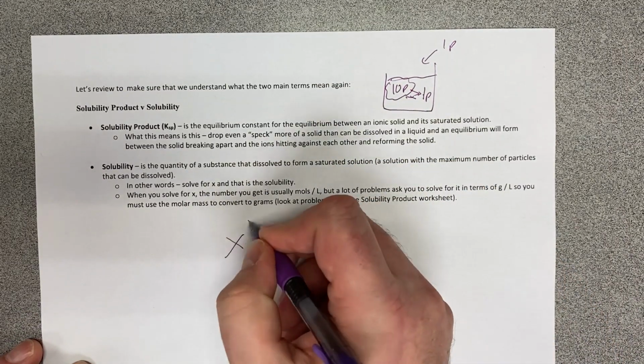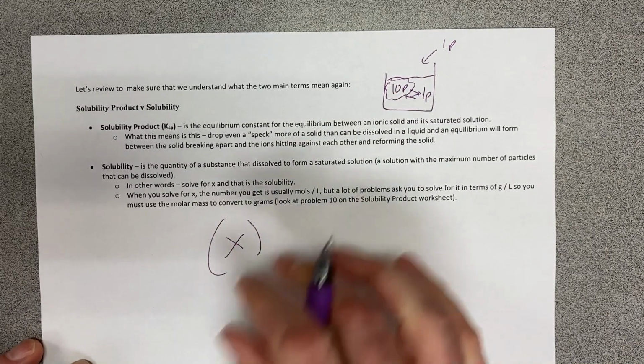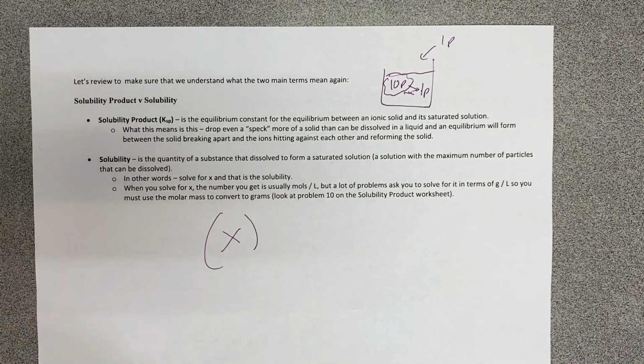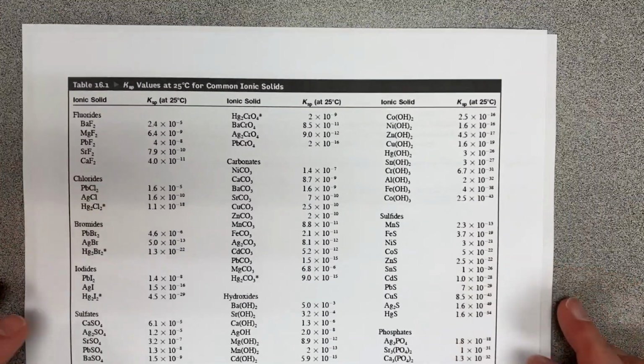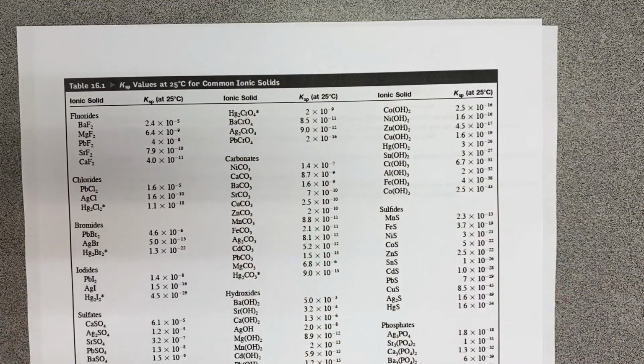solubility is x. I want you to read through this, and I'm going to give you a few problems to do. Whenever you need to, you can look at this sheet. It's at the back. It's going to give you all of the KSPs you're going to work with.